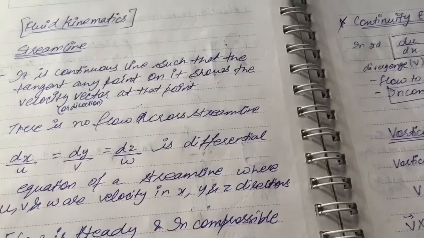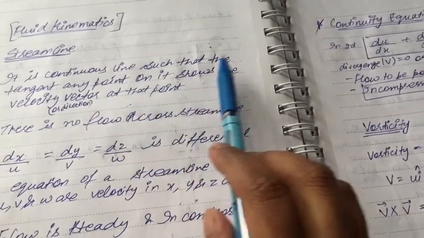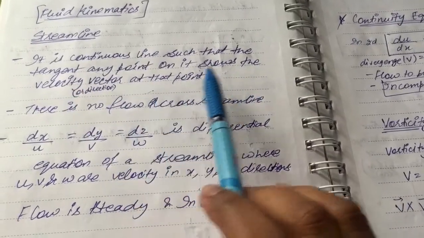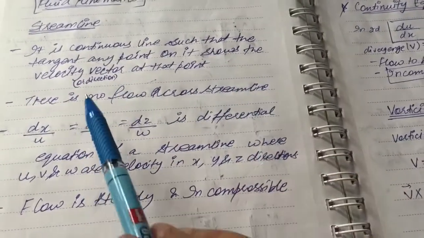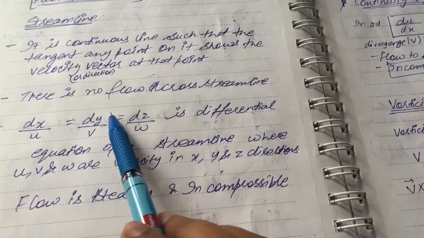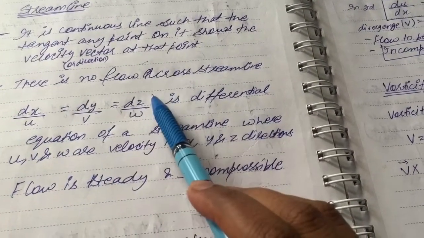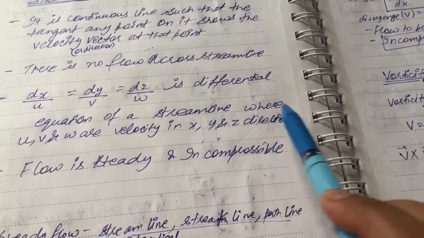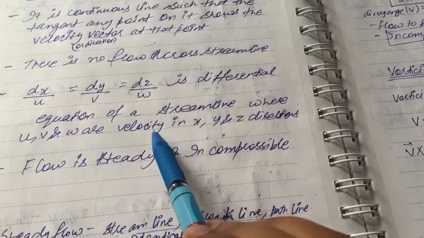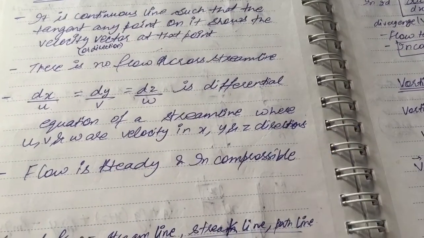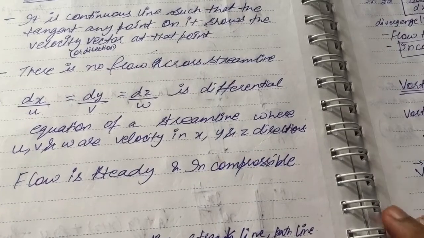First, streamline flow. It is a continuous line such that the tangent at any point on it shows the velocity vector at the point, or the direction. There is no flow across a streamline. dx/u = dy/v = dz/w is the differential equation of a streamline, where u, v, w are velocities in x, y and z directions. Flow is steady state and incompressible.